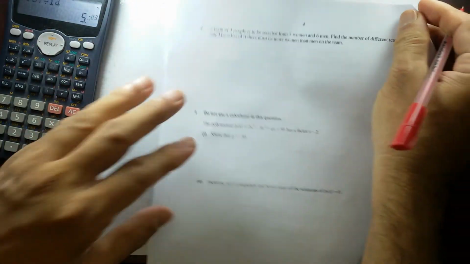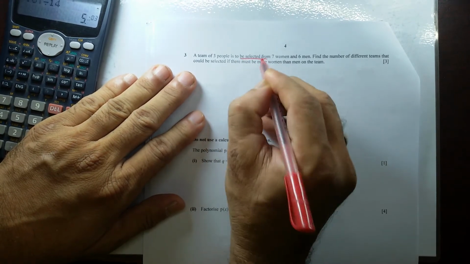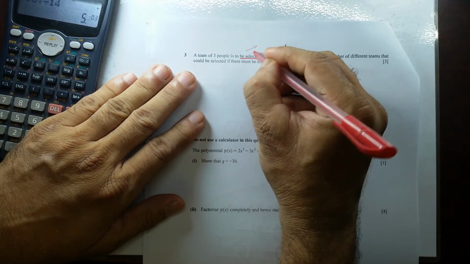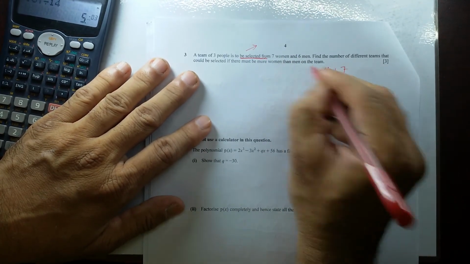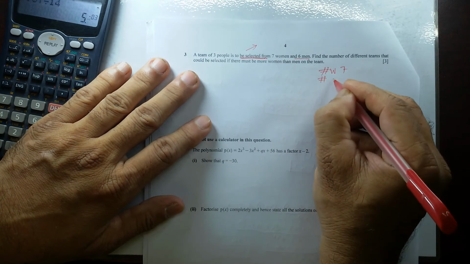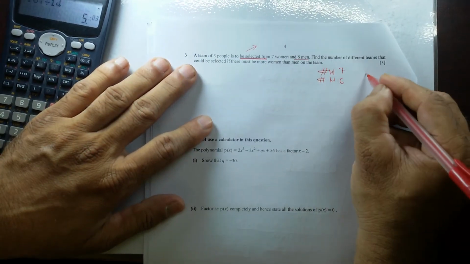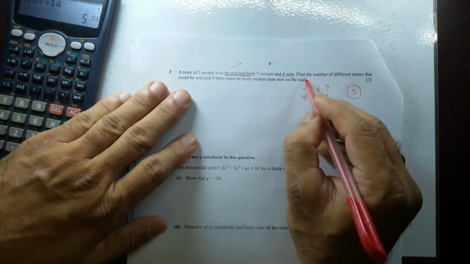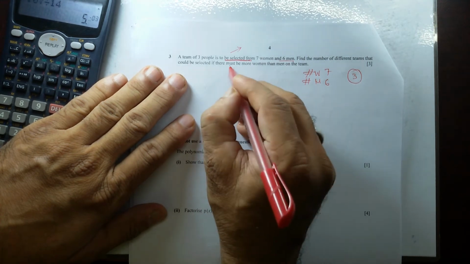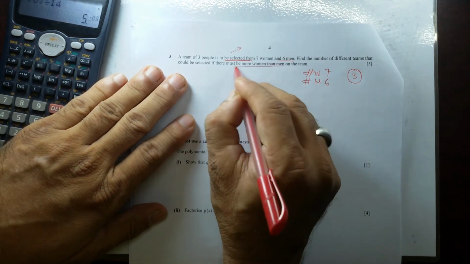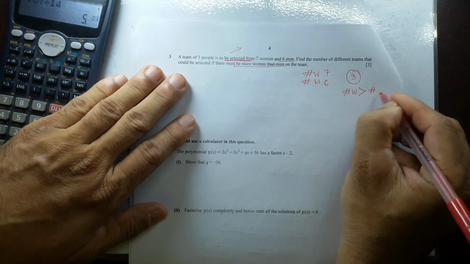Question number 3. A team of 3 people is to be selected. Selected means combinations. From 7 women, so number of women given 7, number of men given 6. We need a team with 3 members, and then find the number of different teams that could be selected if there must be more women than men. That means the number of women has to be greater than the number of men.